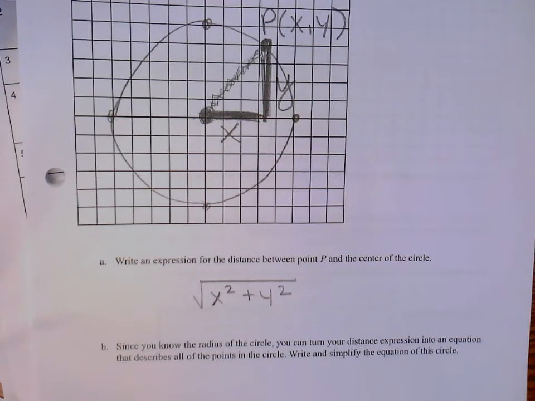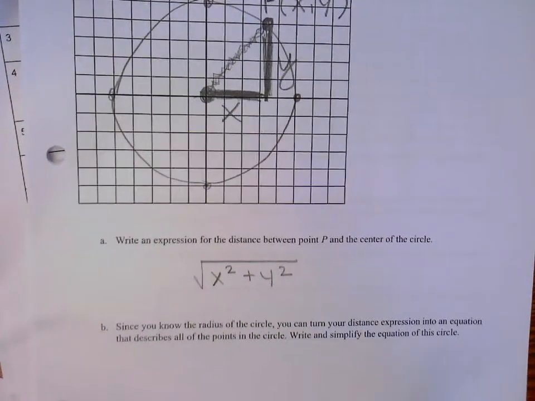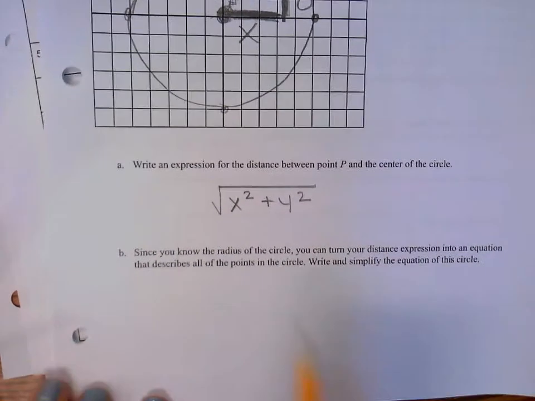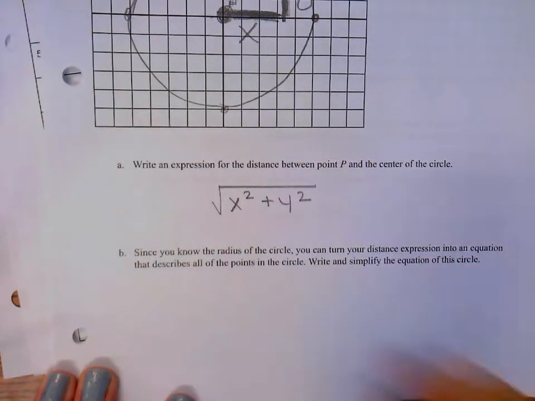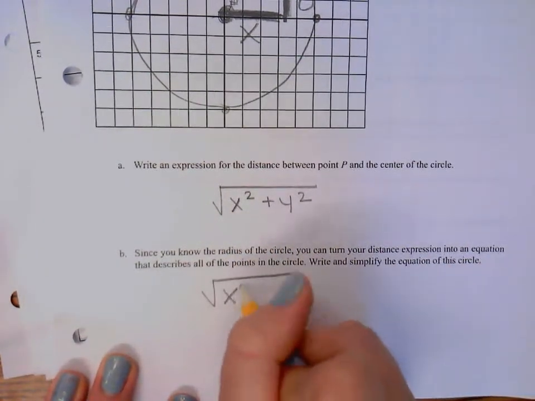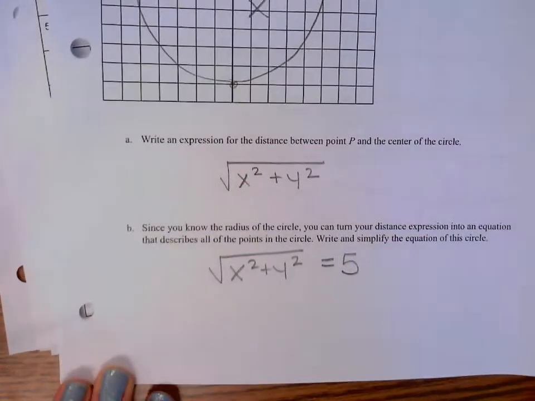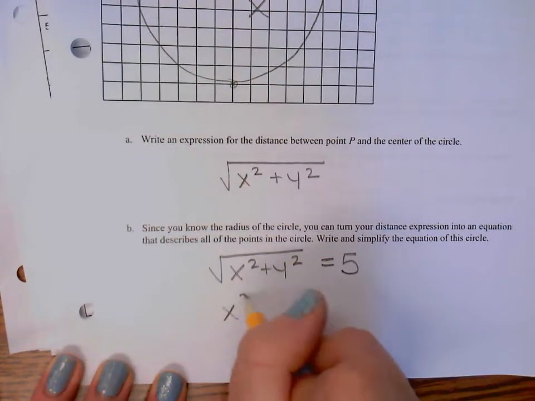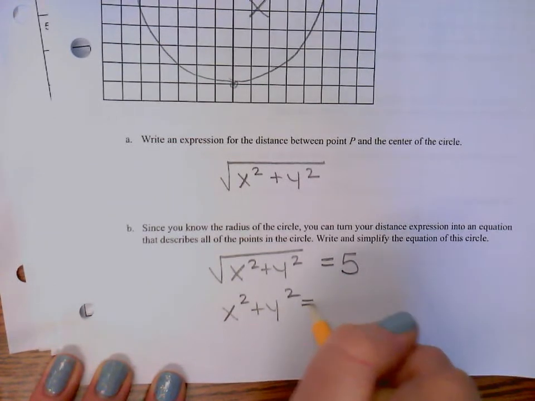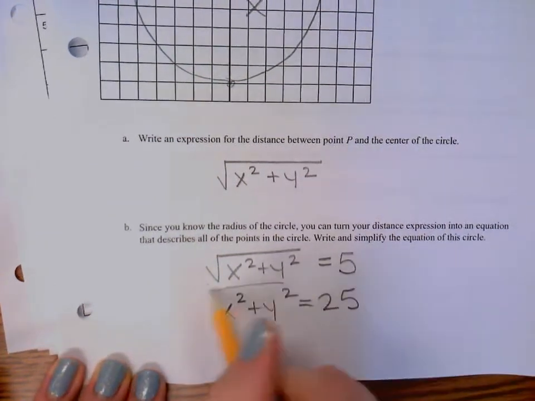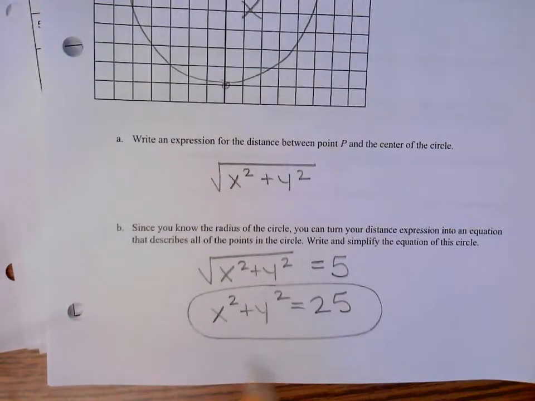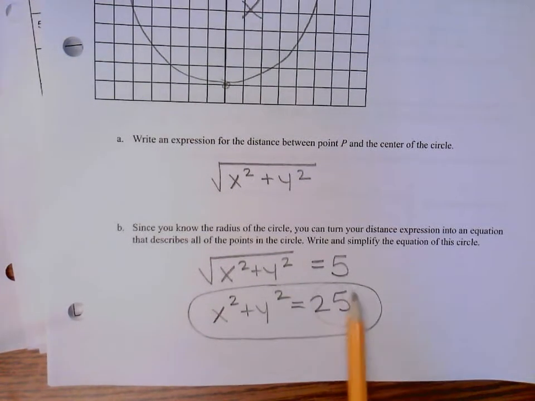And it says, since you know the radius of the circle, you can turn your expression into an equation that would describe all points on this circle. So we know that our radius is 5. So we can say that the square root of x squared plus y squared is always 5. And the more common way to write the equation is x squared plus y squared equals 25. For any circle, r squared is always going to be on the right-hand side of the equation.